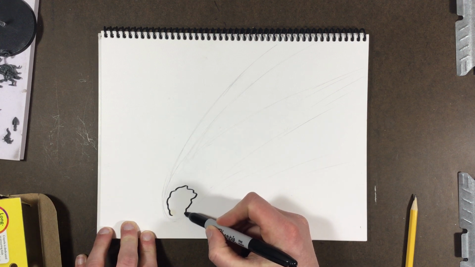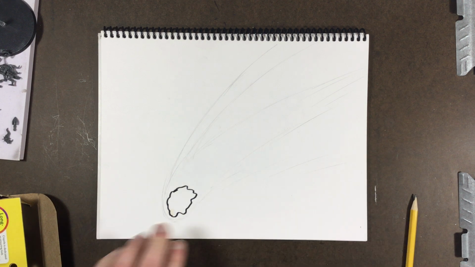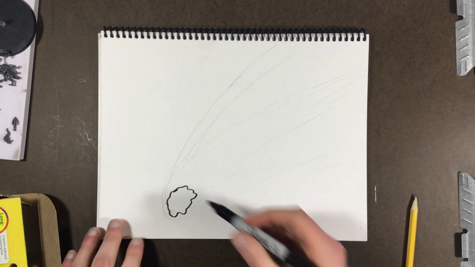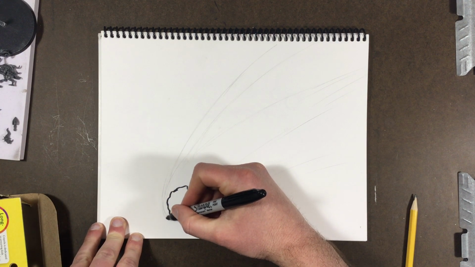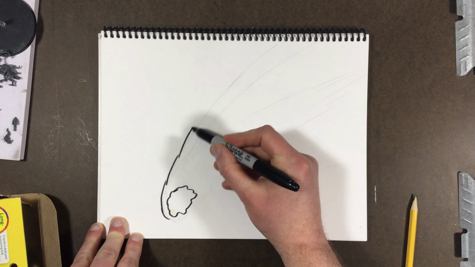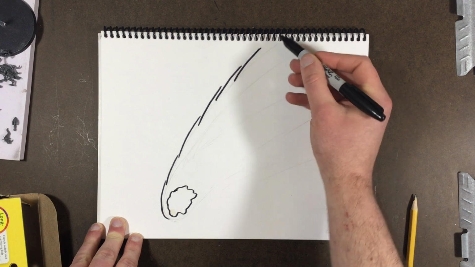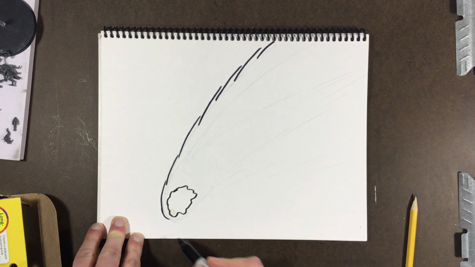You can make it whatever shape you want it to be at the front. Okay, so there's my big chunk of rock, ice, all that other stuff. And then around it, I want to add in the tails that are starting to come off of this comet.